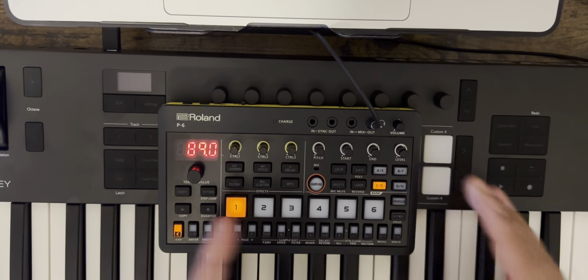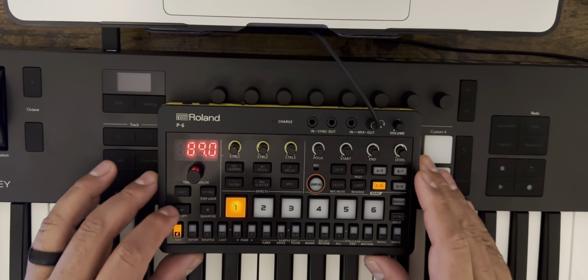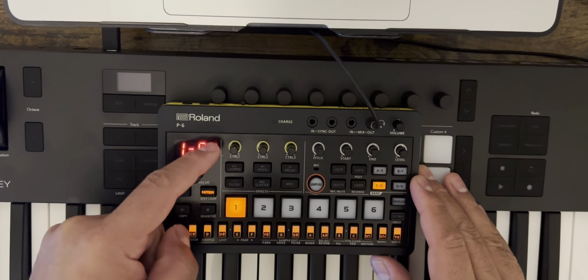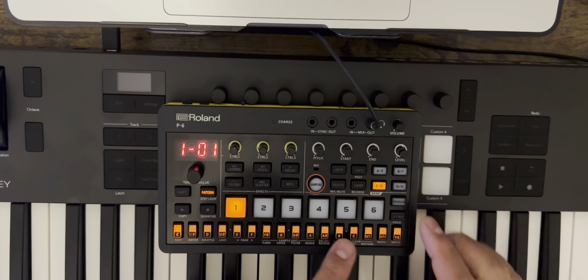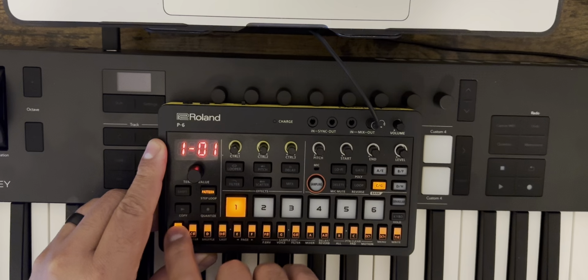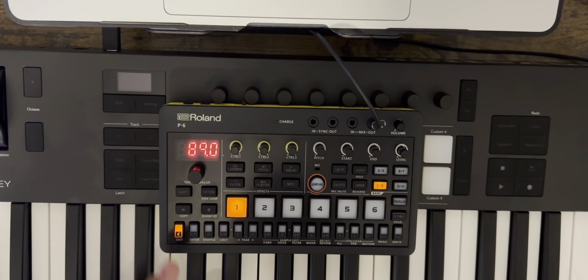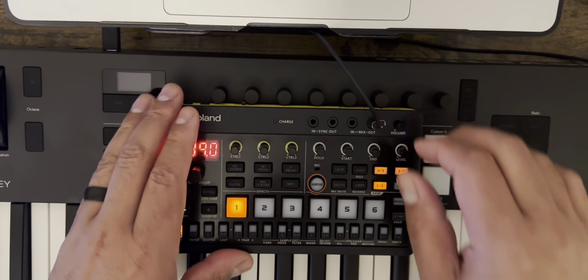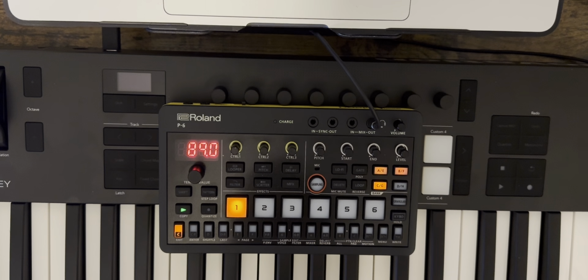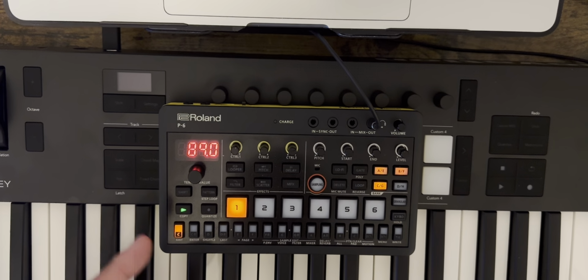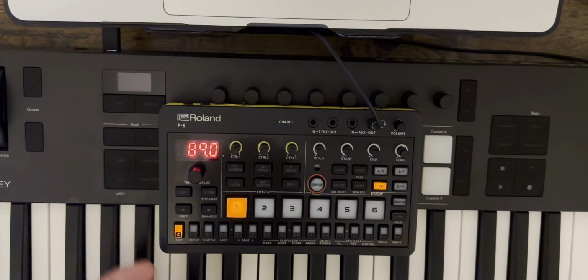Here's basically a pattern that I've created, right? And this is just on pattern one. If you click here, you can see it shows the one of one. So these are different patterns you can have. Here's one, here's two, three, and so on and so forth. But we're just gonna play the first one. And this is a 4-bar pattern. So you can see it started back over there, okay?